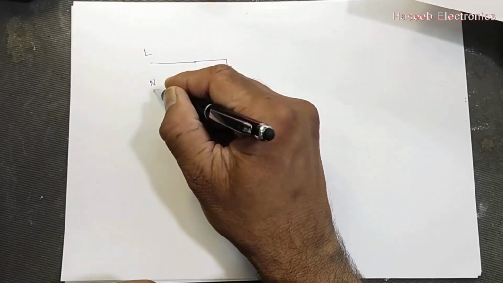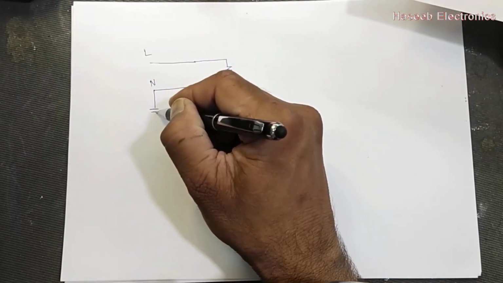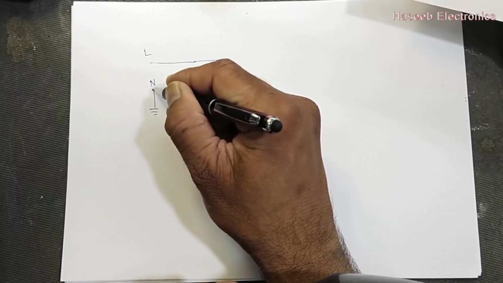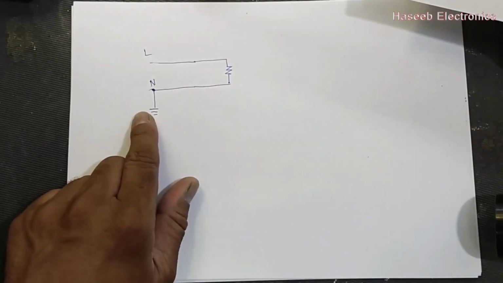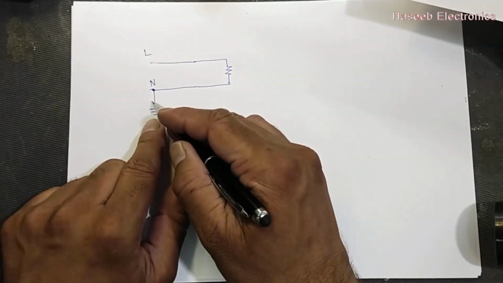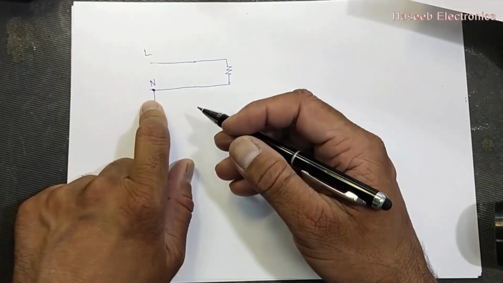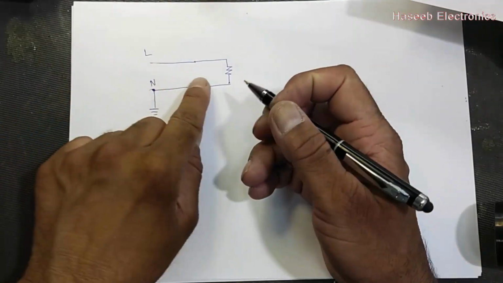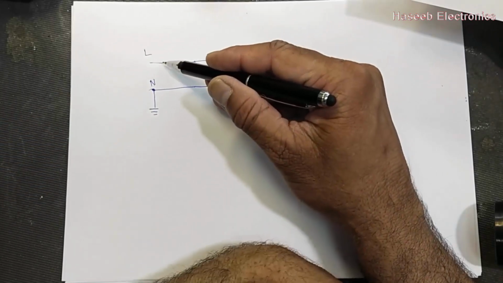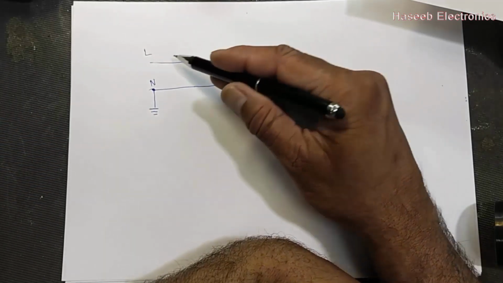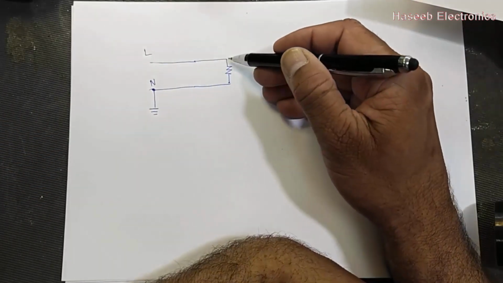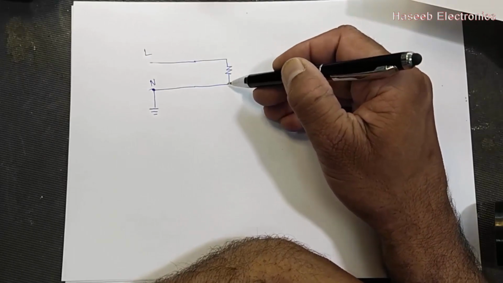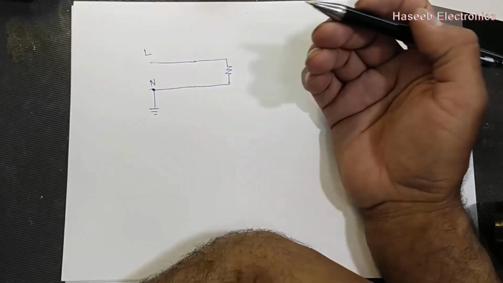And this end is connected to earth as well, that is neutral grounded. We have grounded neutral and line. So the current will start from this end, reach the load and complete its path to the return line.